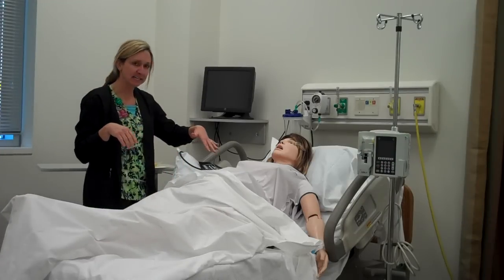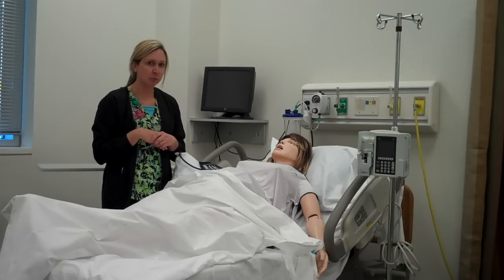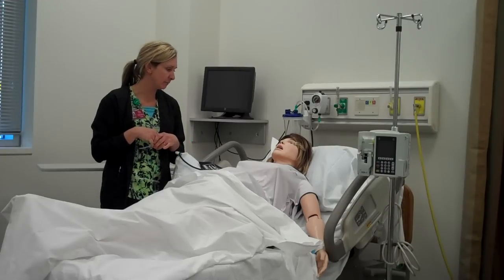Ask her if she's had any sudden weight gain. Three to four pounds in one week, that's too much for a pregnant lady. Has she weighed herself recently, and has she seen a sudden weight gain?